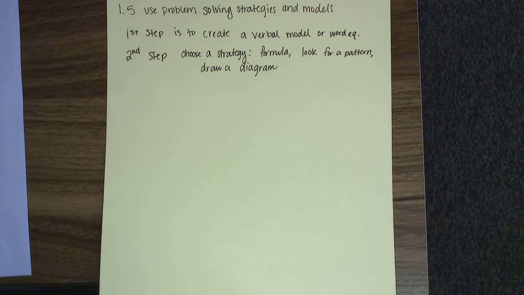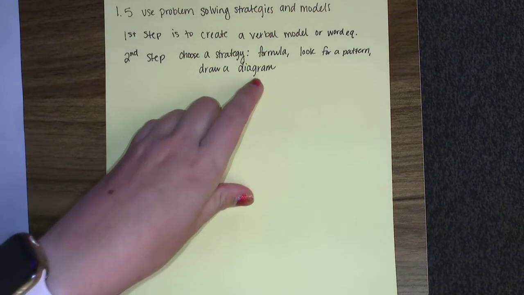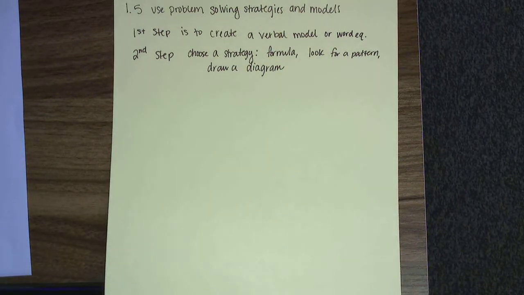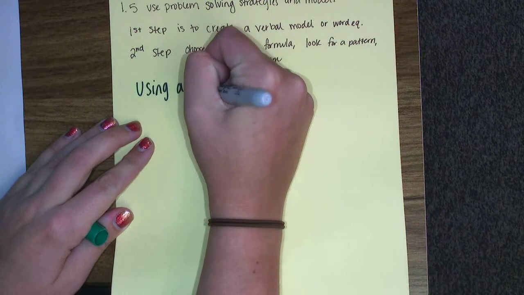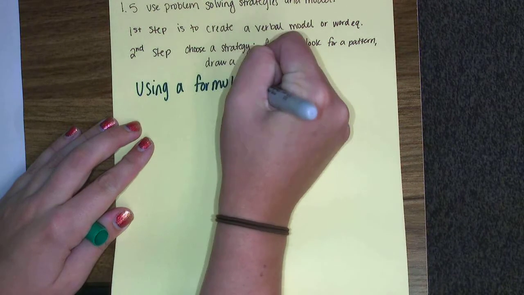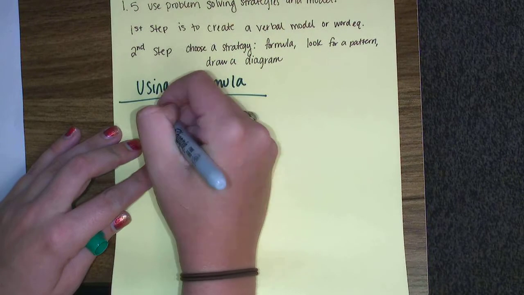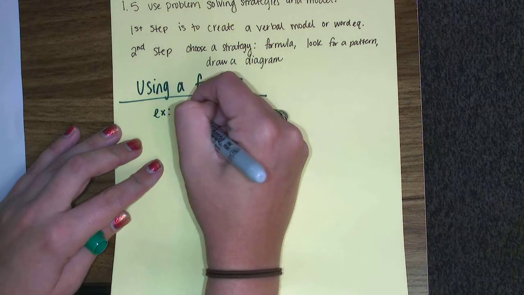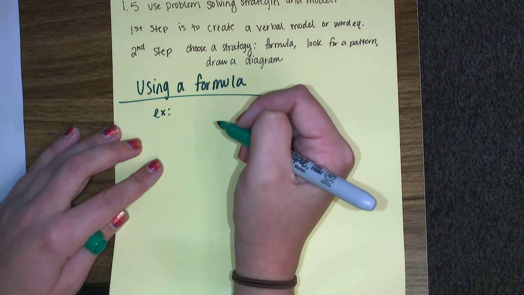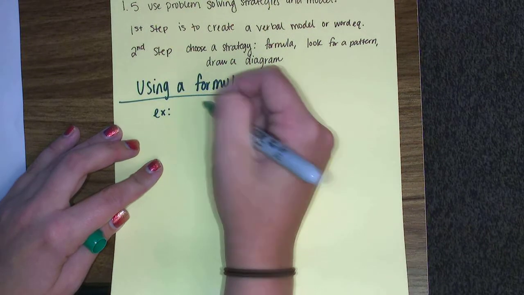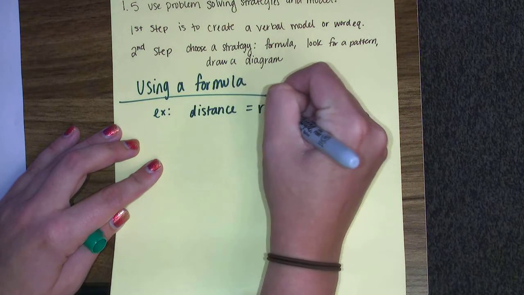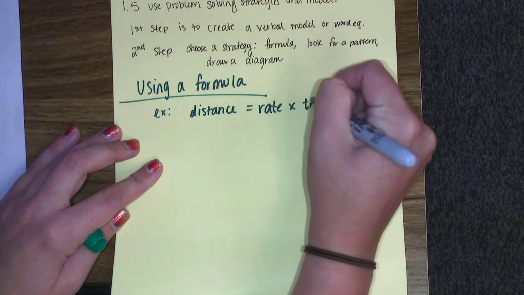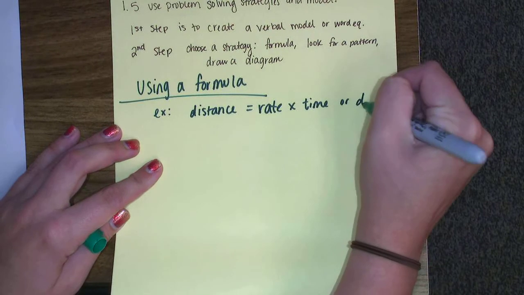Alright, so we have, like I just said, there's 3 different types here, so I'm just going to give you a quick example or just a little brief overview of what each type is like. So, using a formula, examples of this would include something, these are just going to be your basic formulas that you can use for anything, so I'm just going to give 2 here. Something like distance is equal to rate times time, okay, or D is equal to RT.